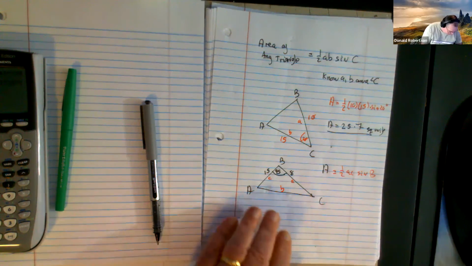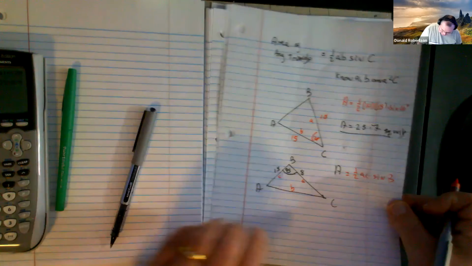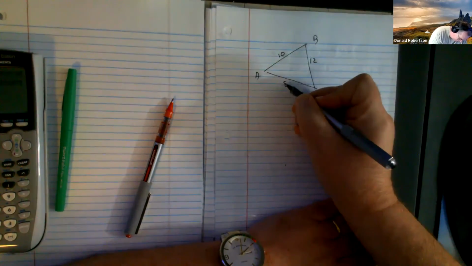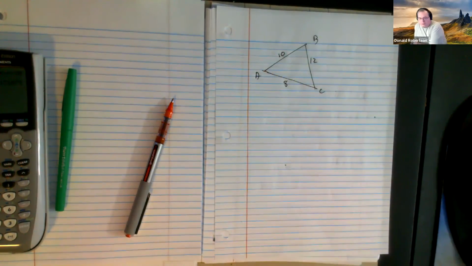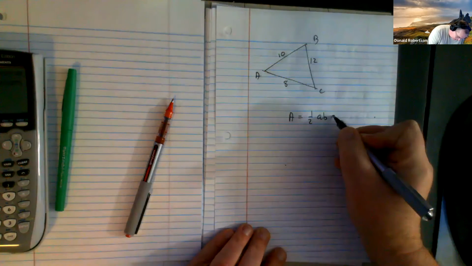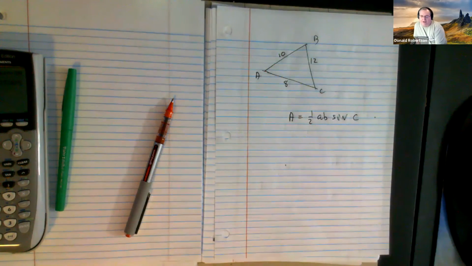Now, what happens if I give you a question where you're still being asked to find the area of the triangle? And I tell you this is 10, that this is 12, and this is 8. But I want to know the area of the triangle. And the formula for the area of the triangle that I'm going to use is a half AB sine C, because I like that formula. Right? I try and use that one if I can.